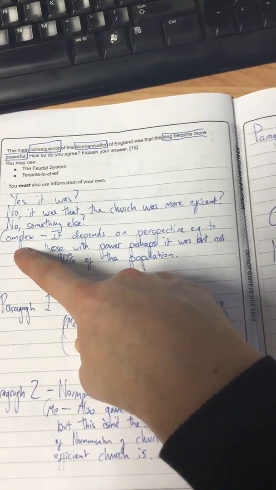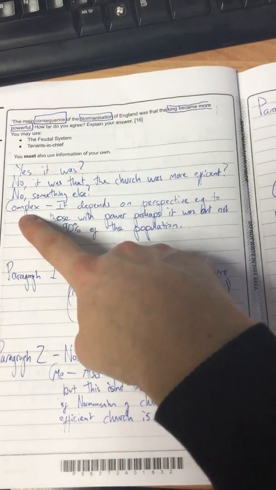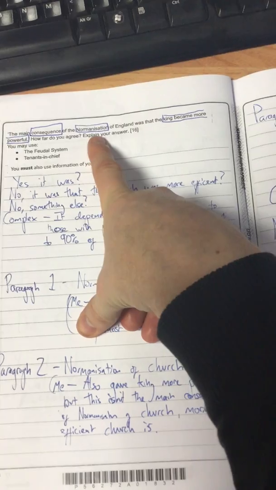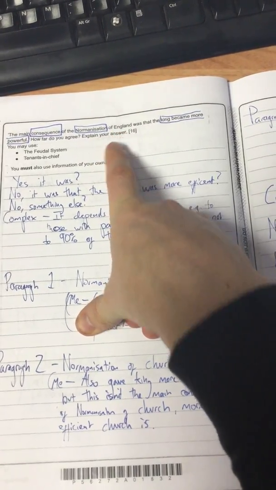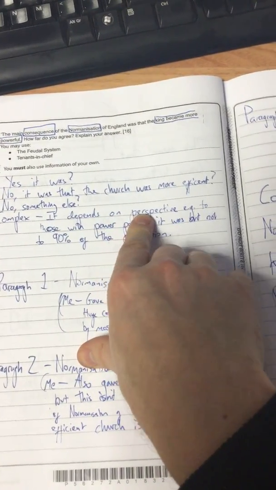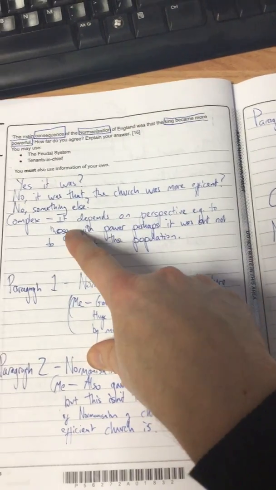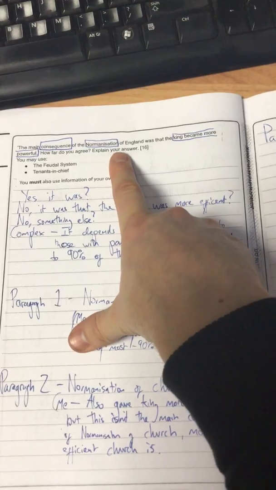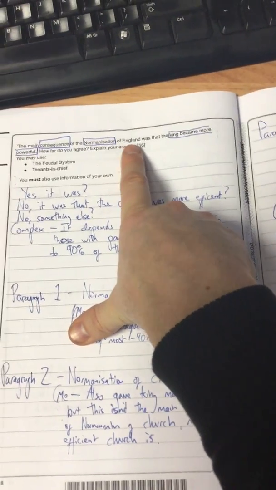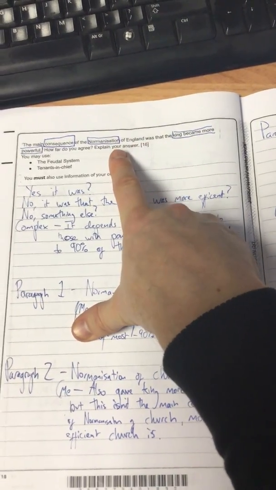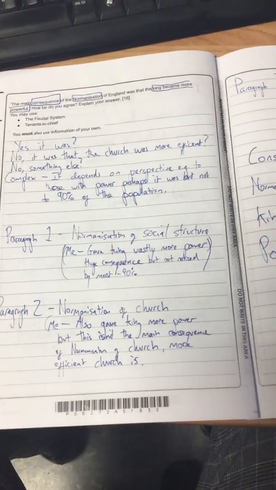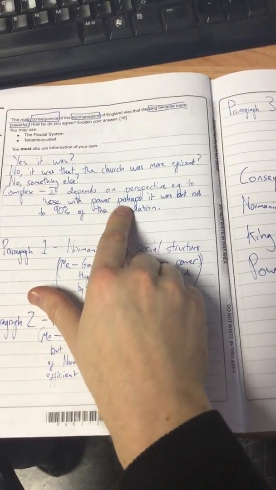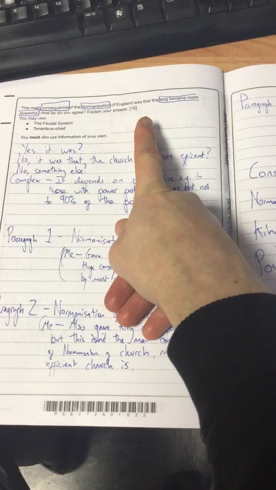But an idea I had for how you could make it more complex is you could think about the main consequence of the Normanisation of England depending on who you were, on perspective. To the people with power, to the earls, the thanes that became obviously the knights and then the tenants-in-chief, the fact that the king became more powerful was hugely important to them. But for 90% of the population who were peasants, that didn't really matter.